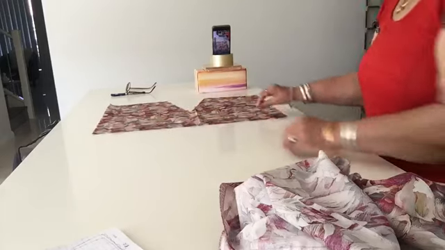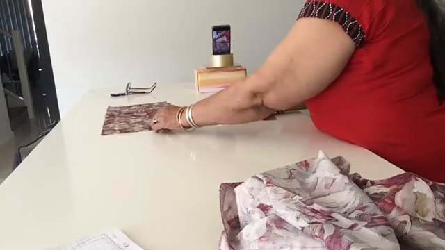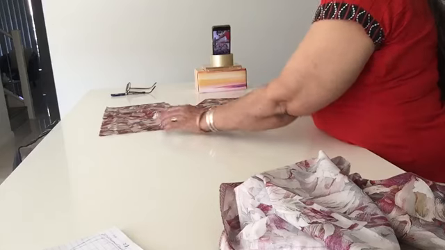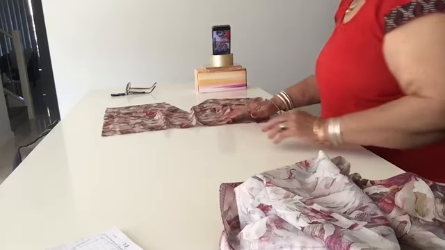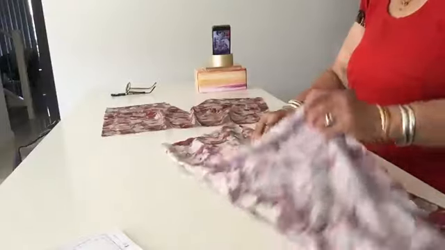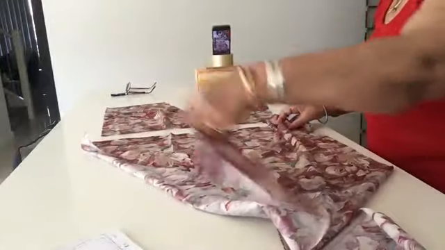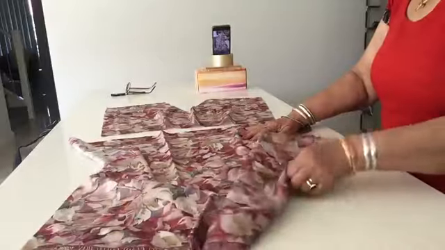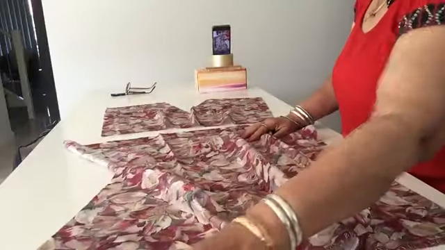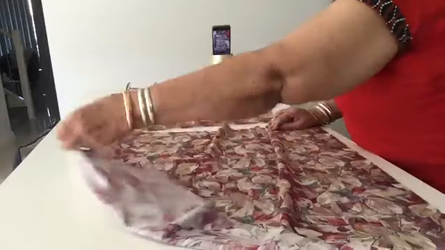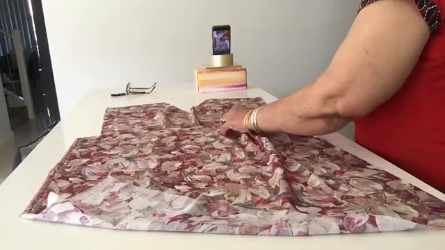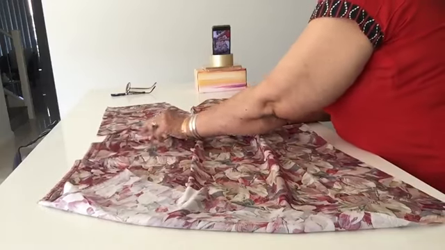Just place it here. We'll put one waistline dart here on both sides, and then put gathers to fit this waistline. This one is the skirt. I will put a little bit of gathers here to fit this waistline.